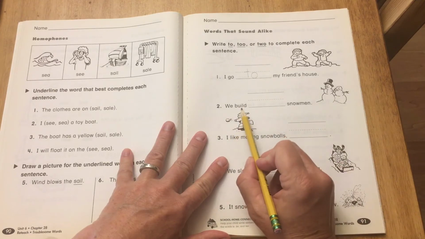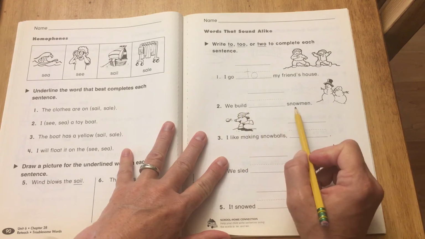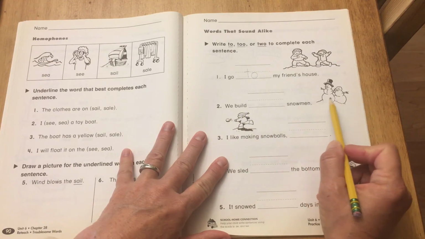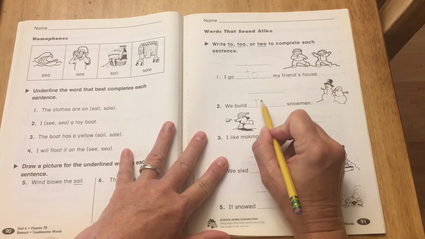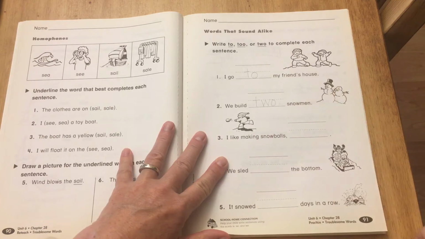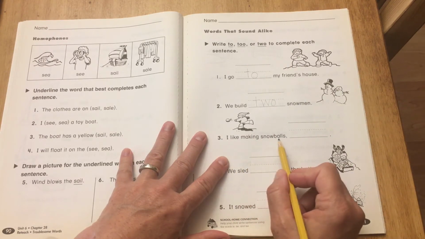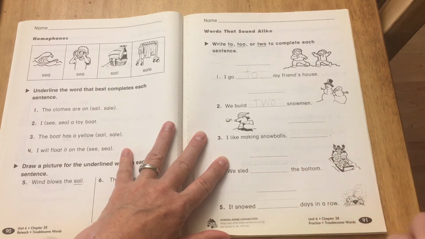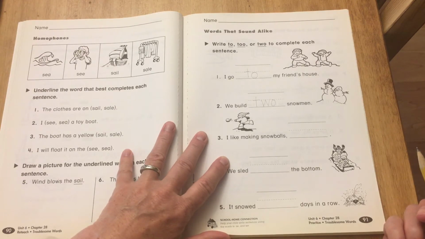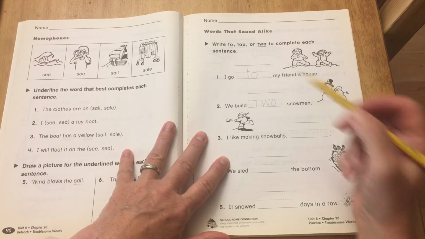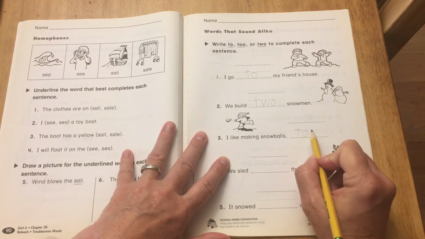This word says build. We build blank snowmen. How many? 2. The number 2, T-W-O. I like making snowballs blank. Which one means also? I like making snowballs too. The one with the double O's means also. I like making snowballs also.